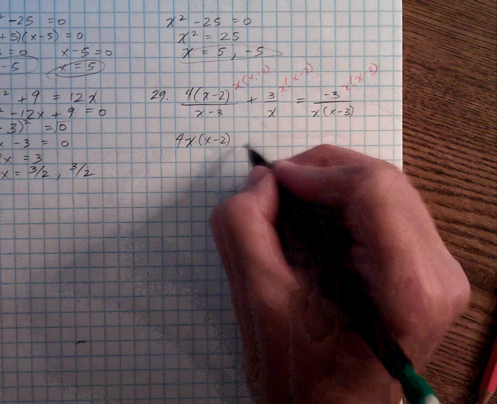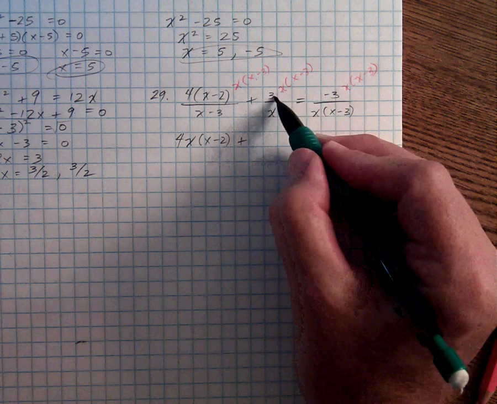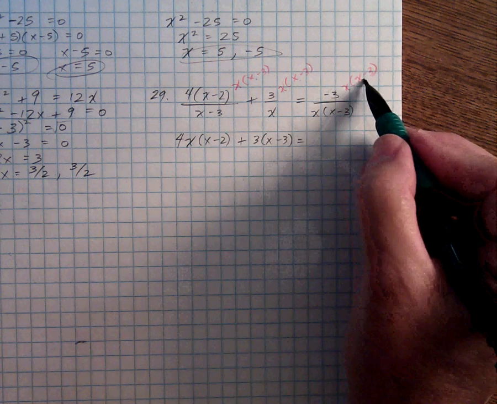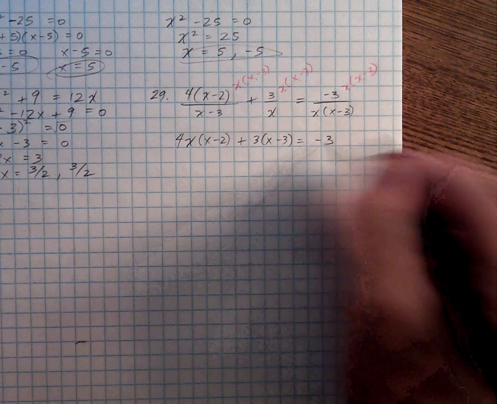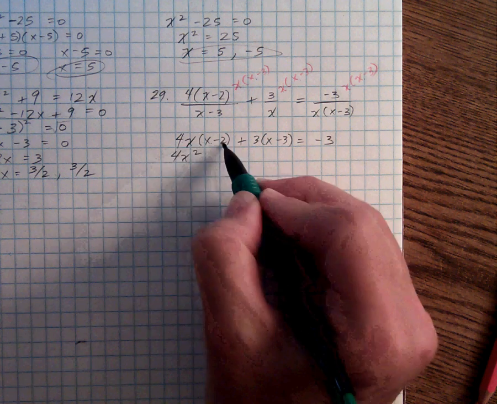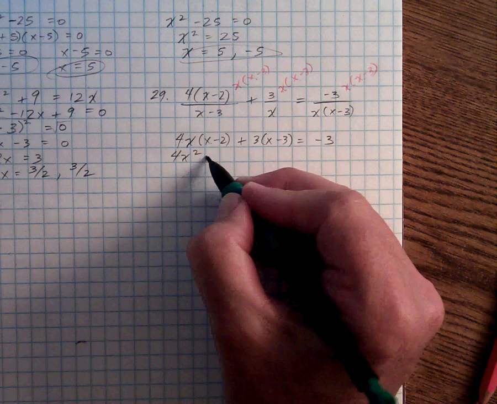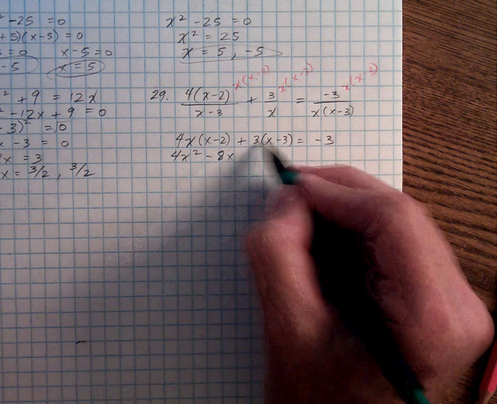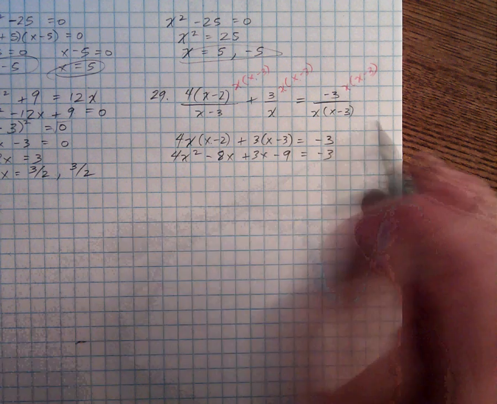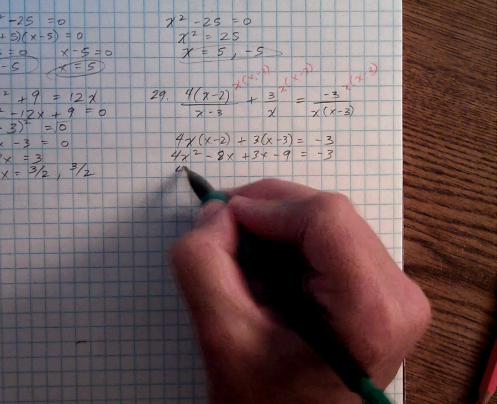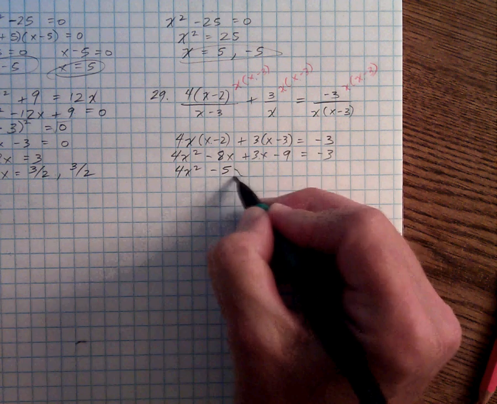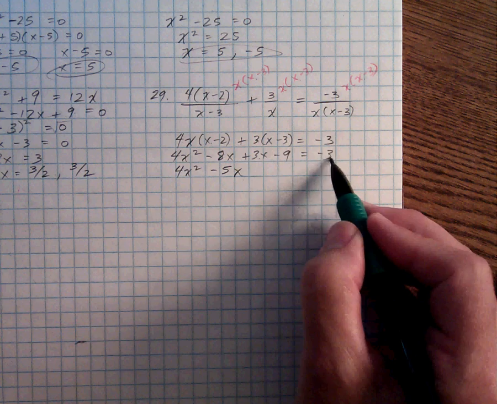Alright, plus, here the x cancels, so it's 3 times x minus 3. And here the x and the x minus 3 cancel, so it's just -3. Alright, so now I can distribute this, so 4x times x is 4x squared. 4x times minus 2 is minus 8x. That times that is 3x. That times that is minus 9, equals -3. So 4x squared, and we can put those together, that's minus 5x. And I can bring this over just by adding 3, so that would be minus 6.